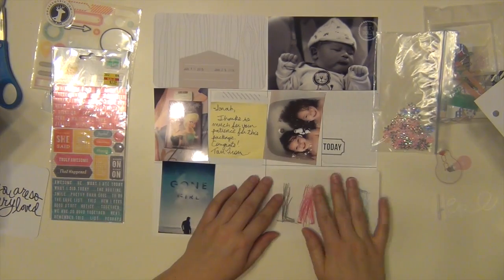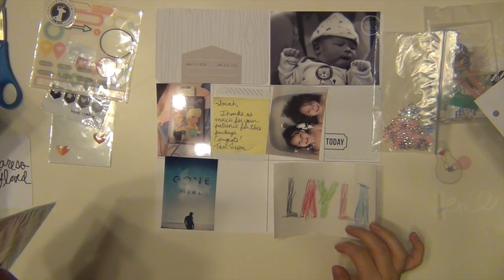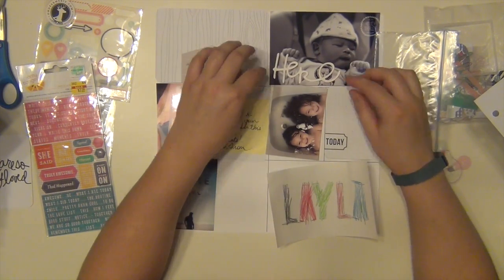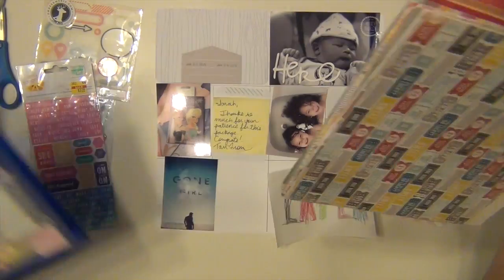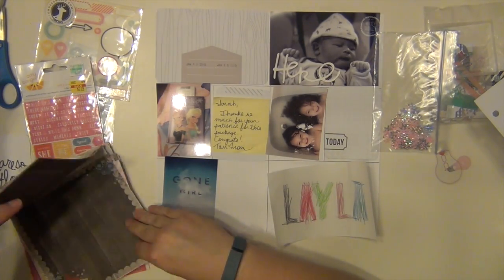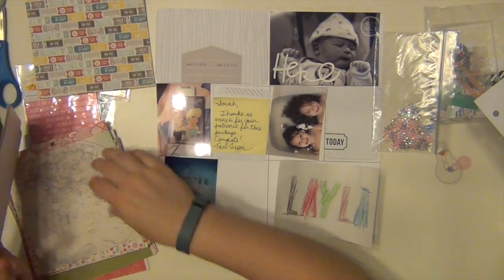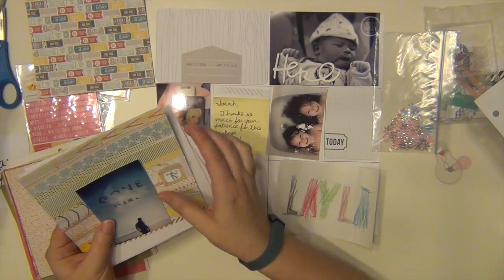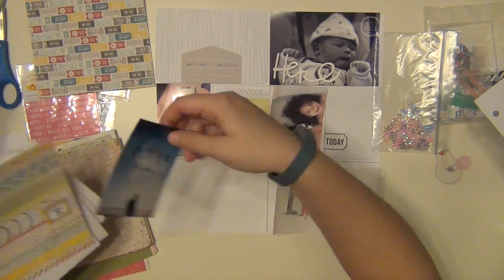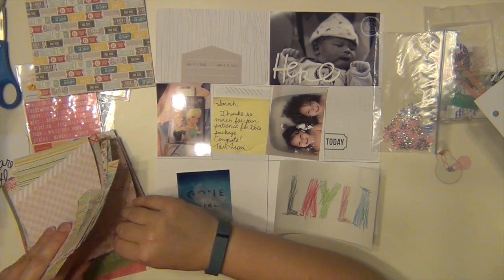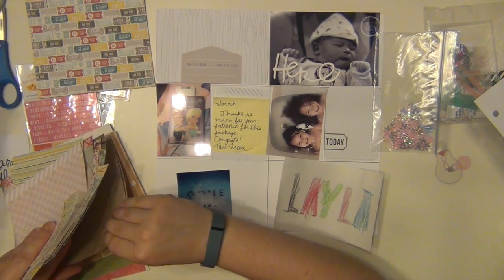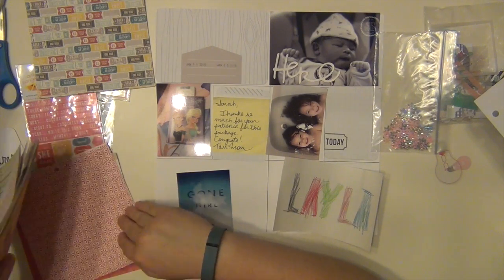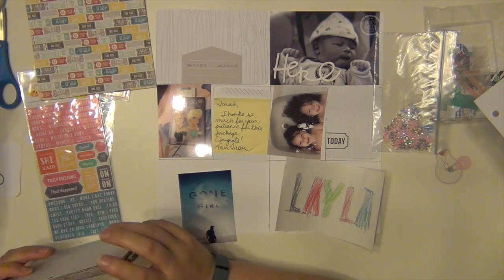All right, so these are the things that I had just shown you. I got my pictures laid out to where I had put them. And then I had pulled a few things earlier. I have that watercolor word cutout that says "here." That is from Dear Lizzie, and that came in my January Hip Kit. And I'm going to use that on the picture of my newborn nephew who made his way into the world that week.